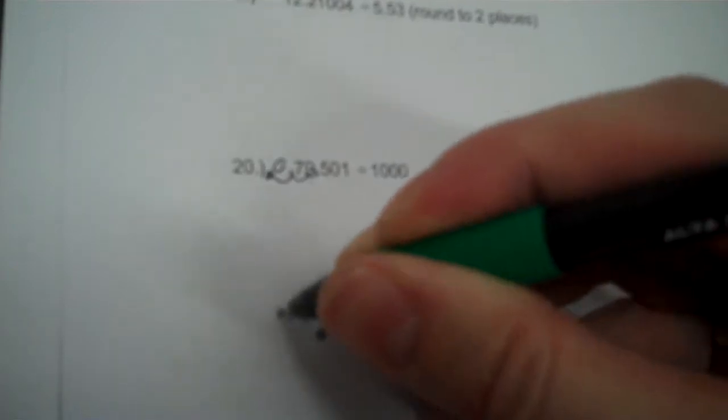But again, no. Now, when you divide by numbers like 1,000, 100, then the decimal goes this way, 1, 2, 3, okay, so that would be 0.079501.